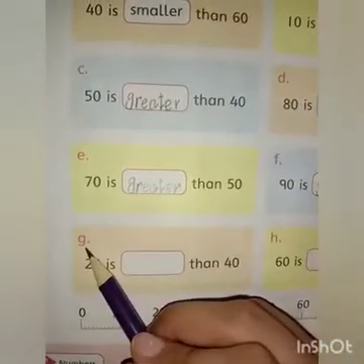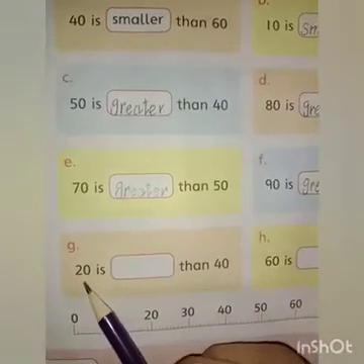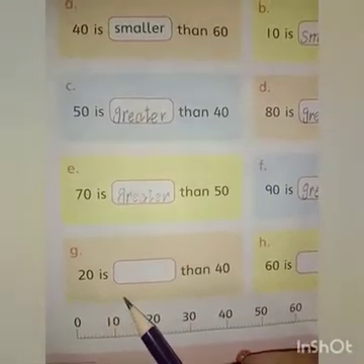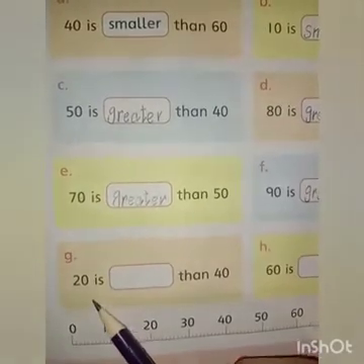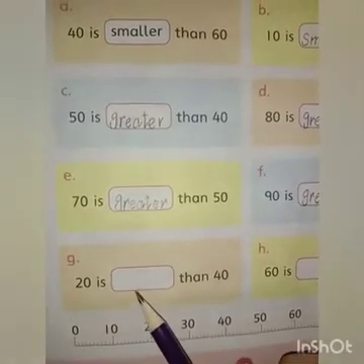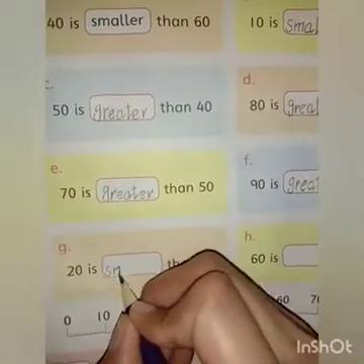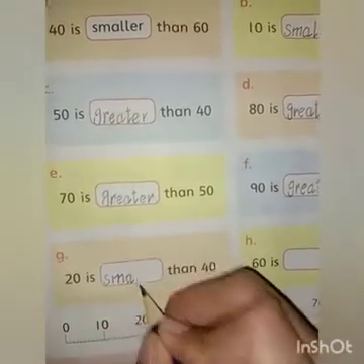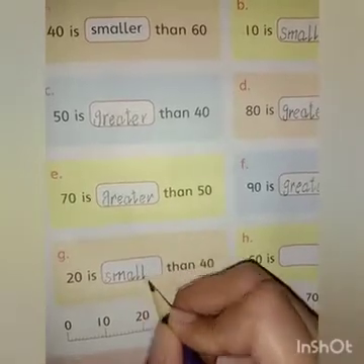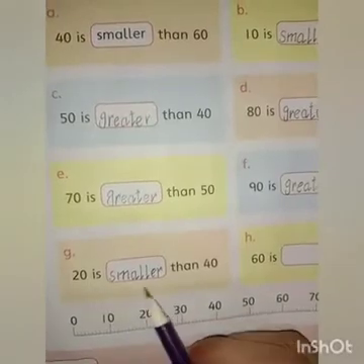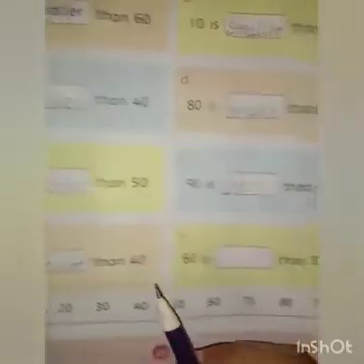Here we have point G. At point G, we have two numbers, 20 and 40. We are going to compare these two numbers. 20 is smaller than 40, so we will write smaller in the box as S M A L L E R. 20 is smaller than 40. Go for the next one.